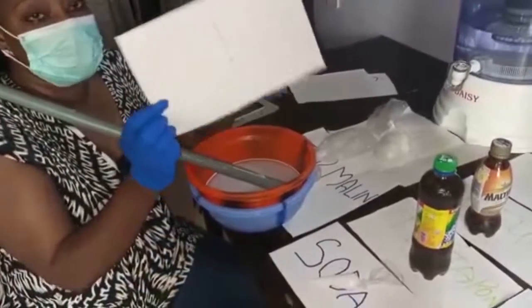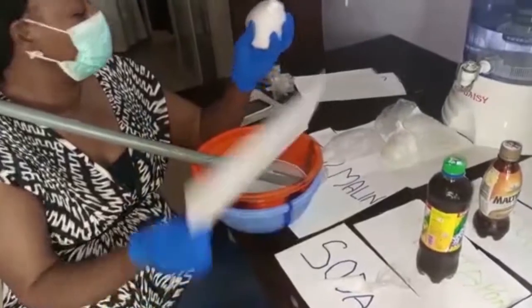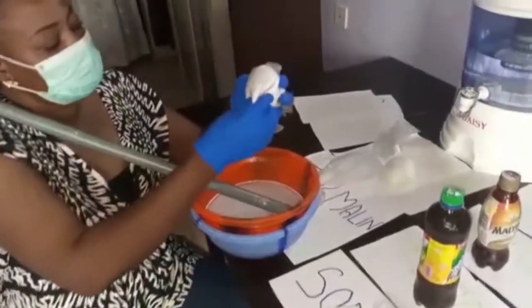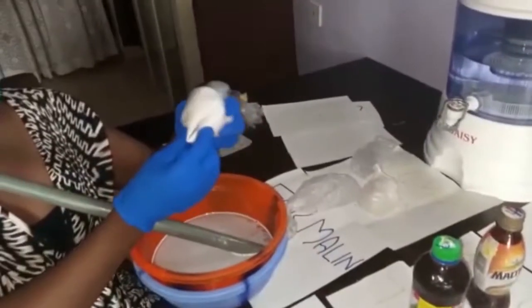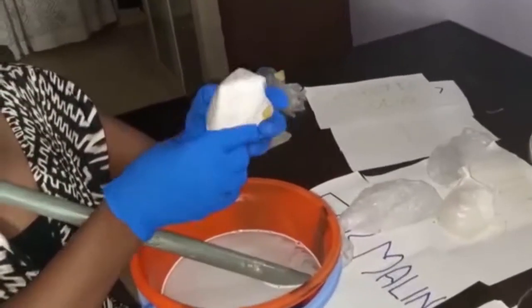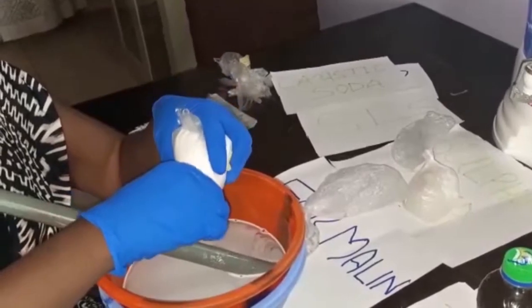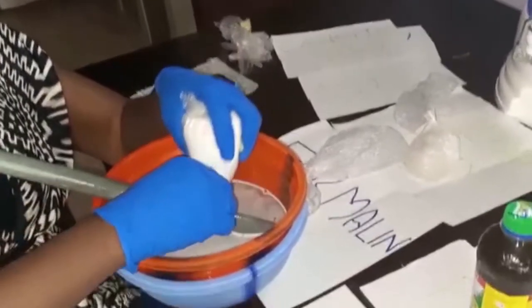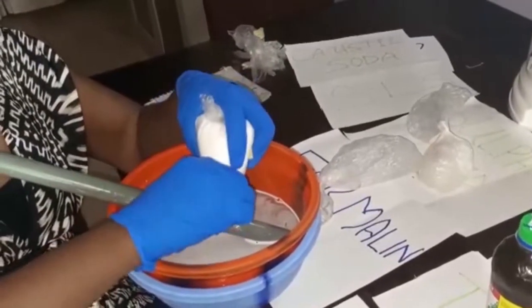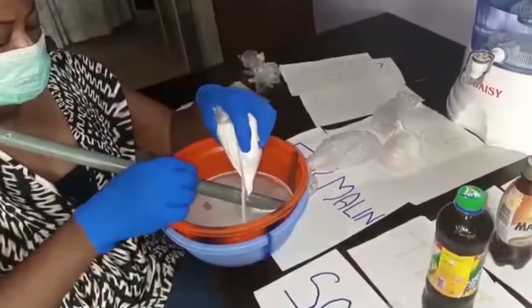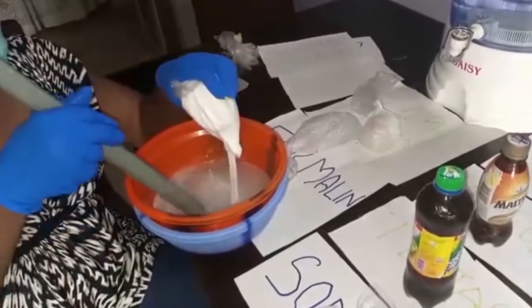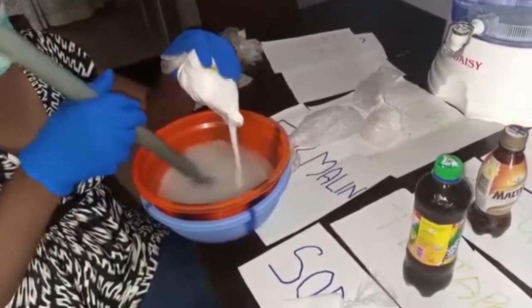The next thing is SLS. It looks like small grain, just something like semovita. That's how it looks like. That's the next one that will go into the 2 liters of water you are using to mix all those other things that we mentioned earlier. As you are putting it inside, you stir it.